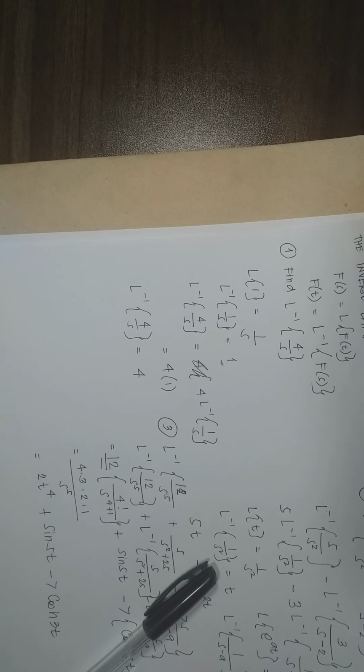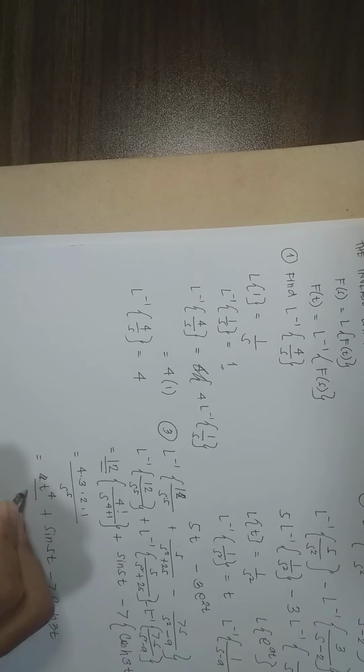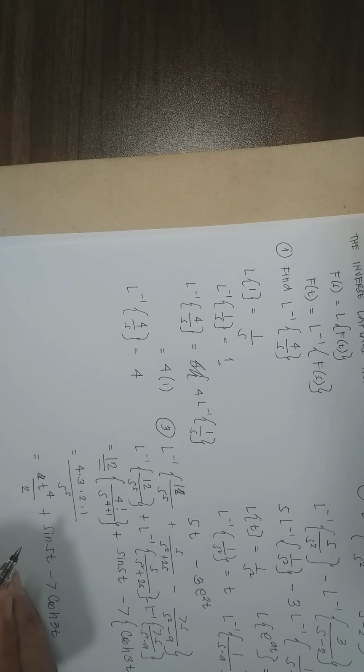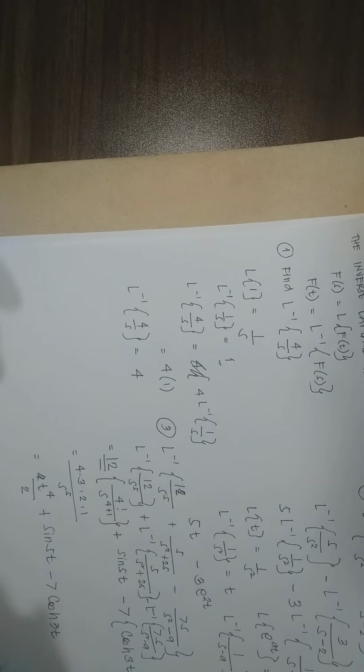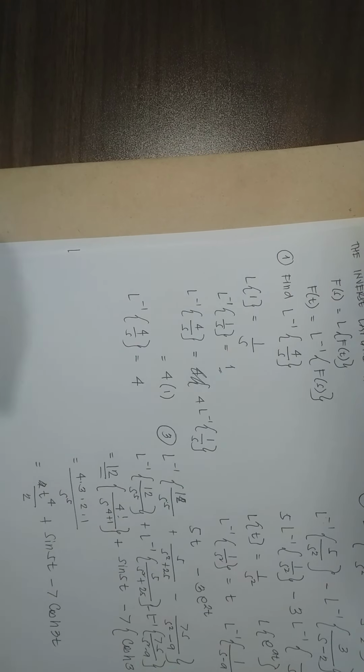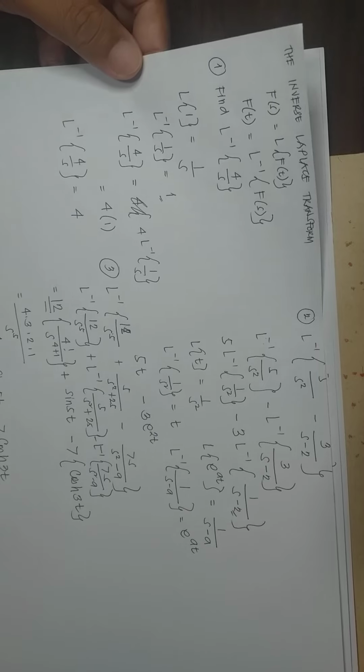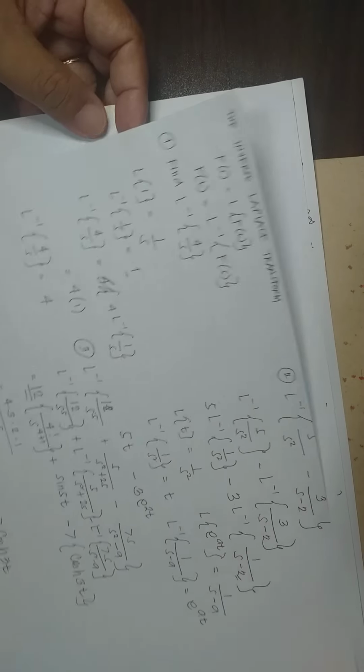So we have t raised to n over... This must not be times 2. This must be over 2. Okay. That is the inverse Laplace of 12 over s to the 5th plus 5s squared plus 25 minus 7s over s squared minus 9. That is example number 3.